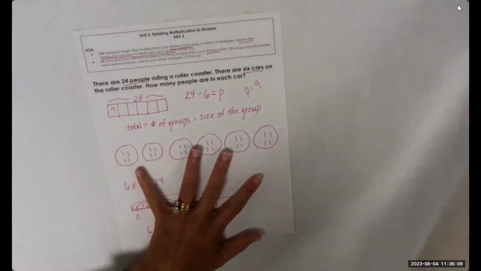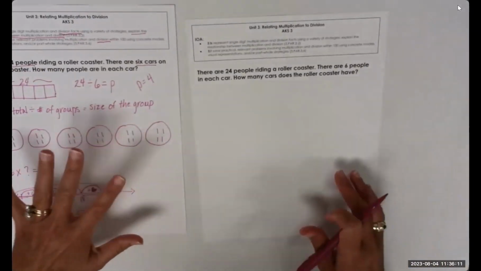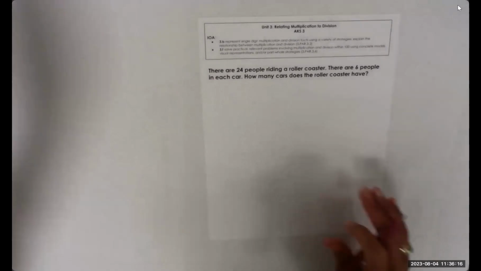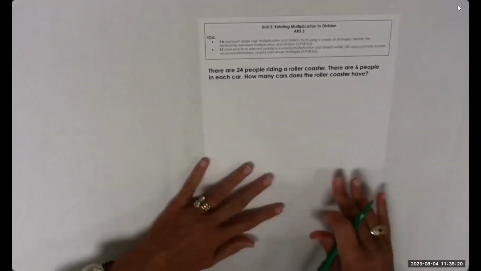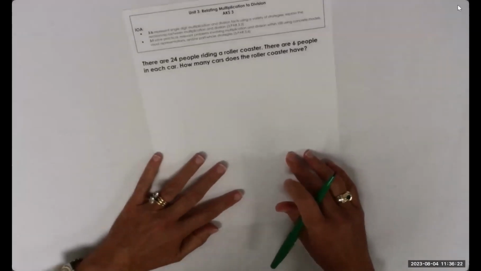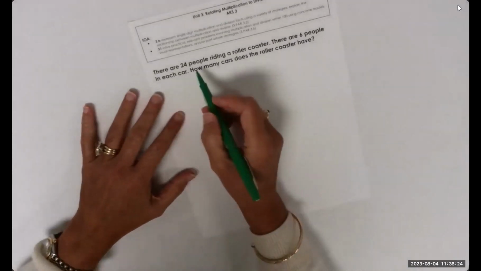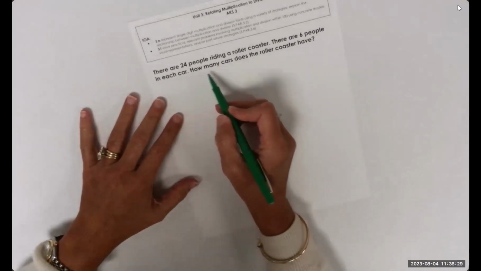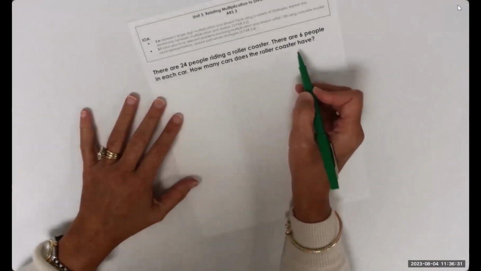We're going to look at our other problem, and we are going to come back to this and compare both in just a minute. Okay, so let's go ahead and think through this problem. All right, again, there are 24 people riding a roller coaster. There are 6 people in each car. How many cars does the roller coaster have?